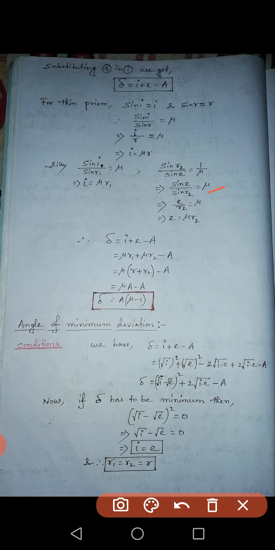Now we got I equals this, E equals this, for what? For a thin prism. And then from this equation what we can write, delta equals I plus E minus A. In place of I we can write mu R1, in place of E we can write mu R2, minus A. So it gives us mu, we are taking common R1.